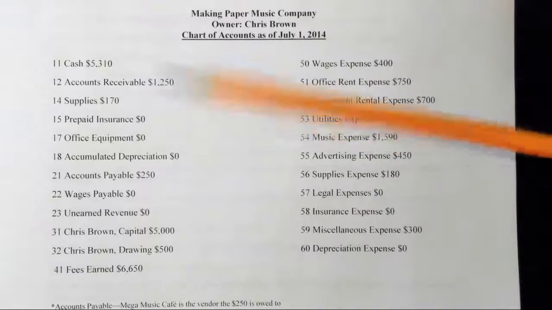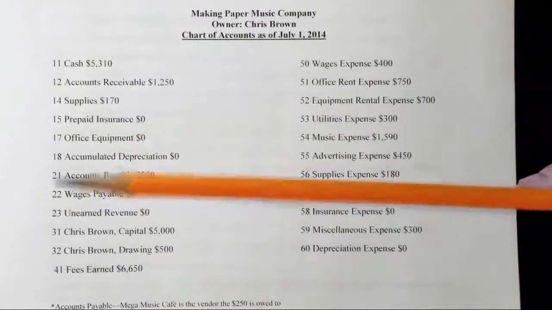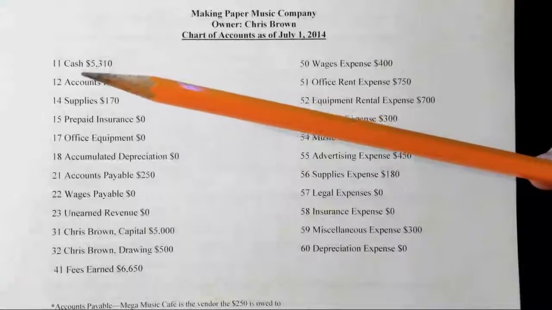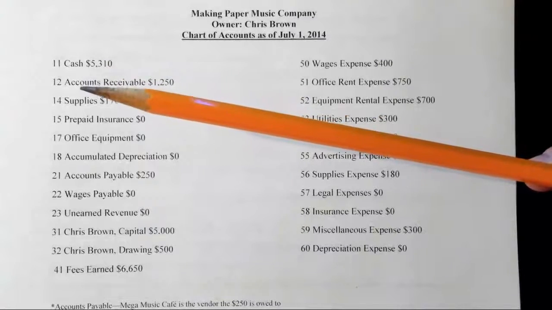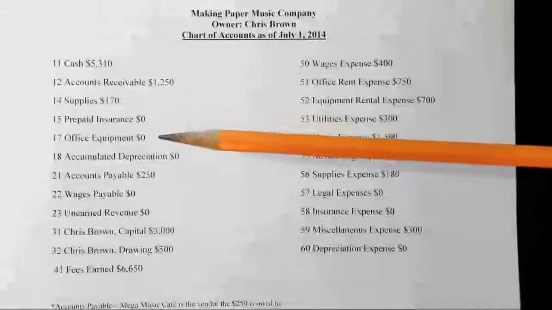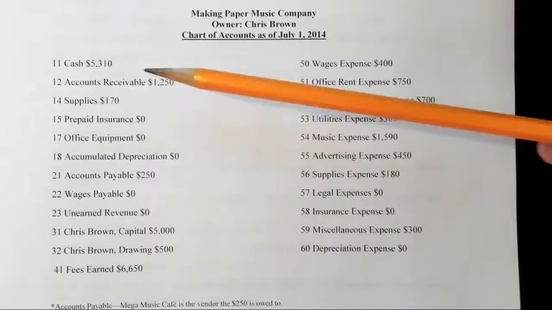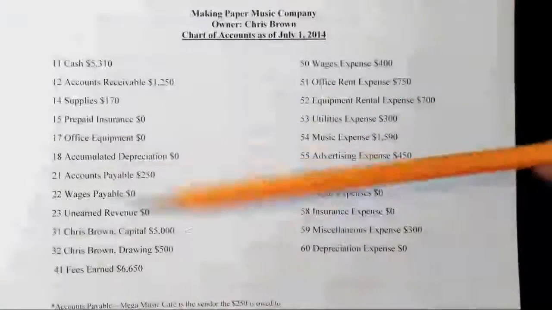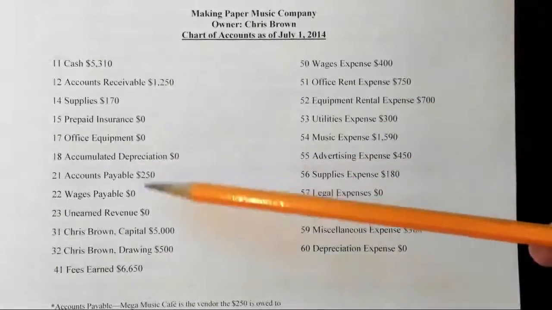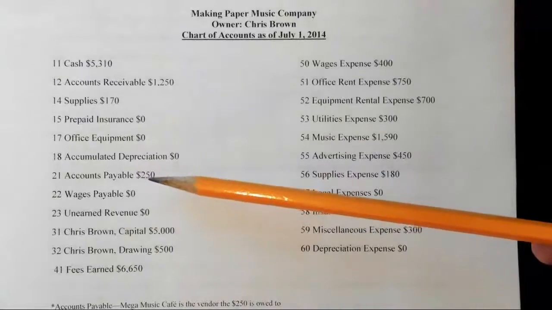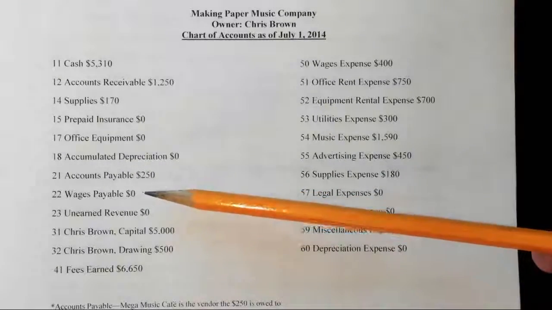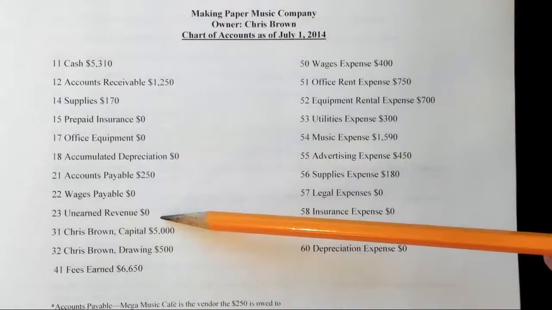Also note that the assets start with a number 1. Cash is account 11. Accounts receivable is account 12. 14, 15, 17, 18, so on. So assets start with a number 1. Liabilities start with a number 2. So we have accounts payable, wages payable, unearned revenue.